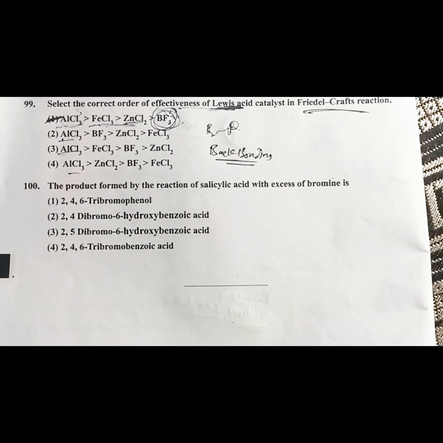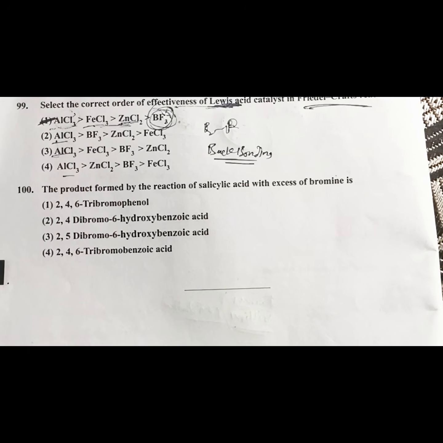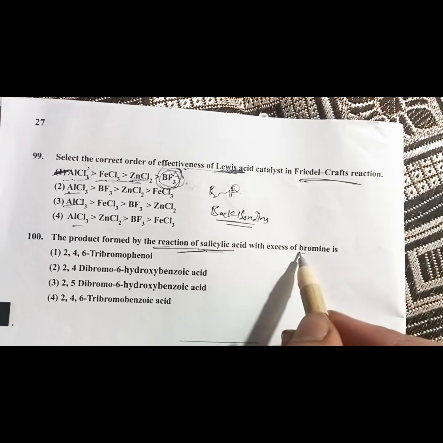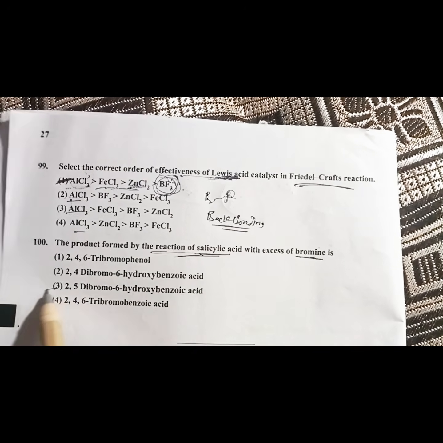And for the 100th question, the last question, the product formed by the reaction of salicylic acid with excess bromine. The answer will be 3.